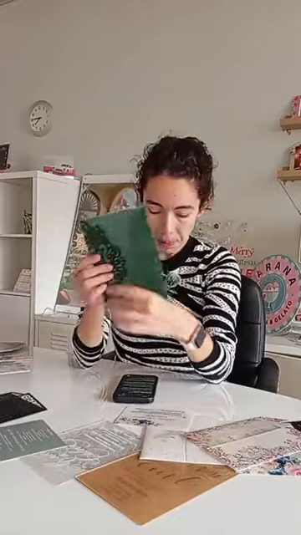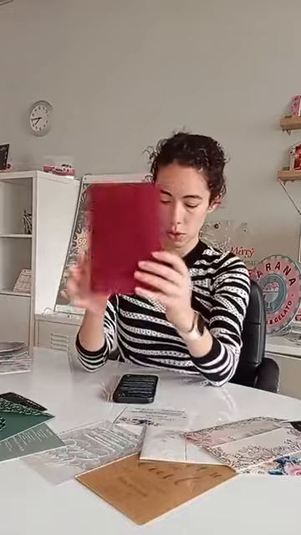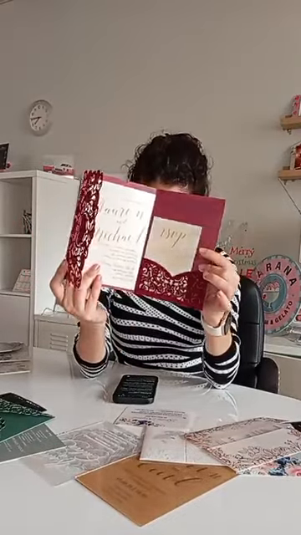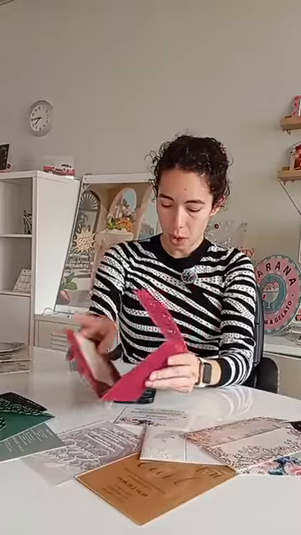It's very organized and elegant. Then three-fold pockets like this one I'm going to show you, where you can have a beautiful experience and put extra materials, and laser cut covers also with printed inserts inside.